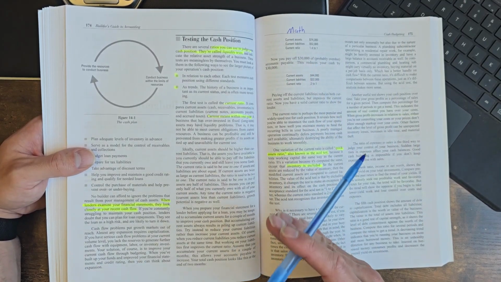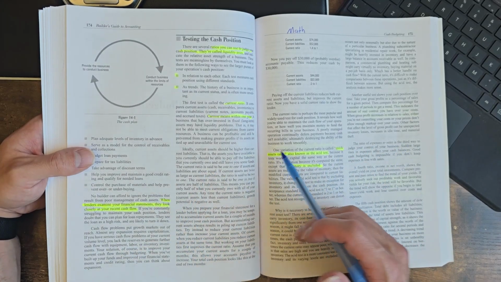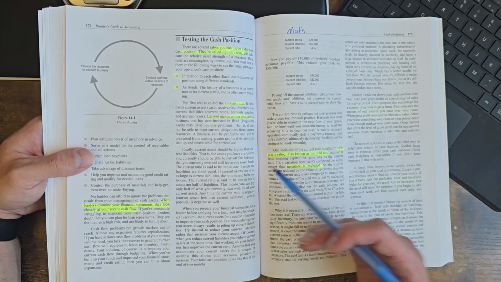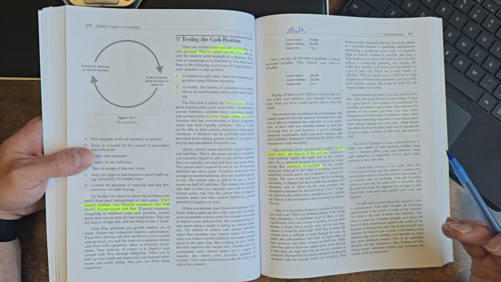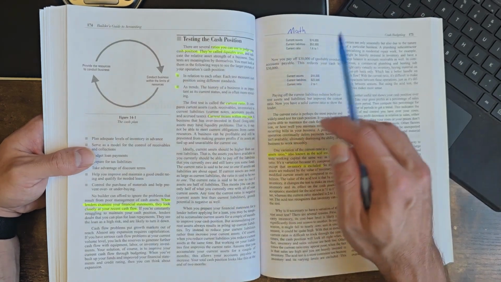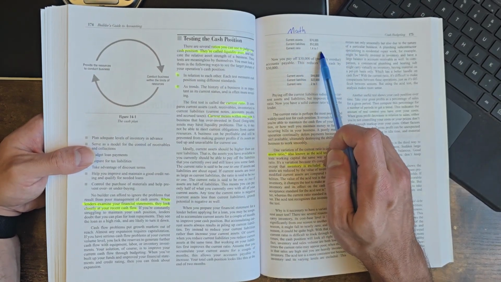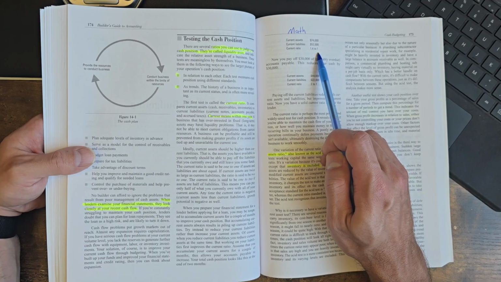Remember, the bad debt and delinquent ratio that we covered in section 1 was blank to X. That was 1 out of how many dollars is bad debt, 1 out of how many dollars in your accounts receivable is delinquent. Here you have the opposite, where it's blank to 1. So it's how many current assets do I have for every $1 of liabilities.